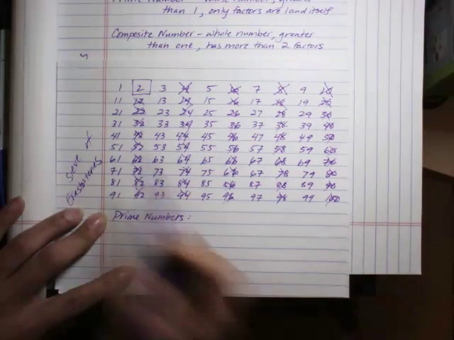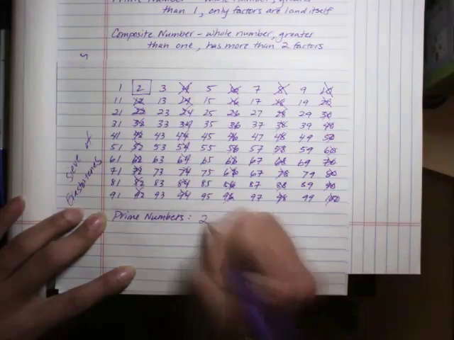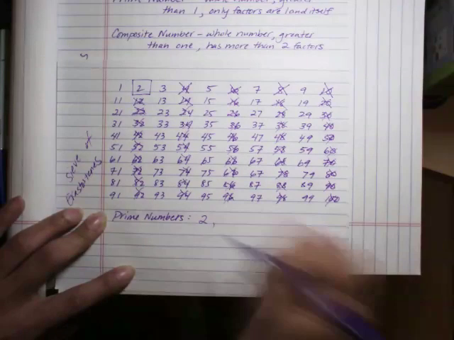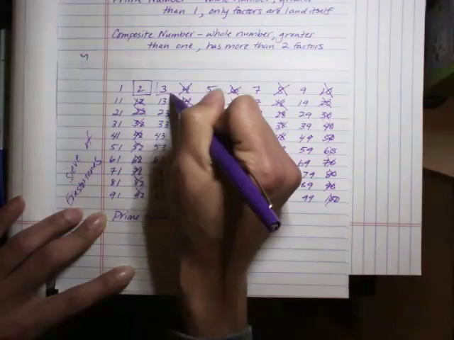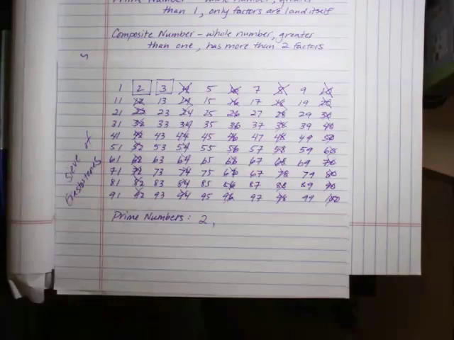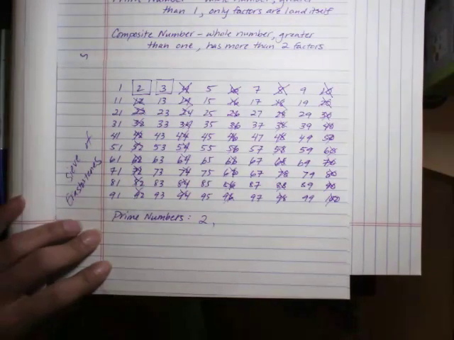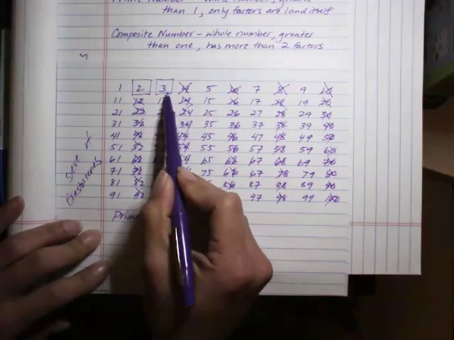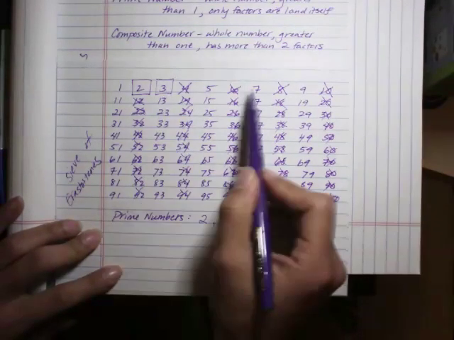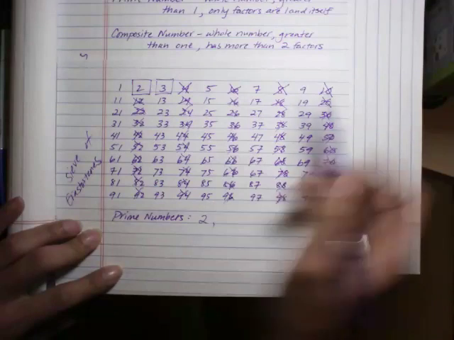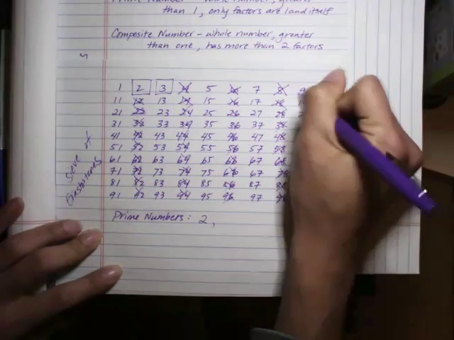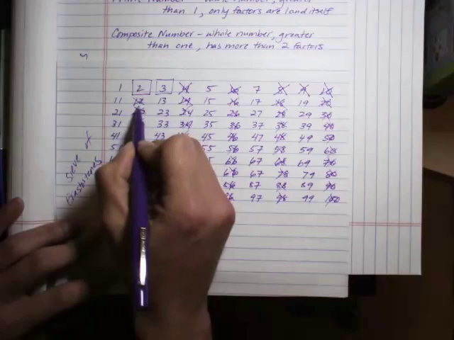Since we boxed number 2, that's our first prime number. The second number is going to be 3. 3 is only comprised of 1 times 3, so only 1 and itself. We can cross out all the multiples of 3. 6 is already crossed out, so we jump to the next one. 9 we can cross out. 12 is already crossed out.